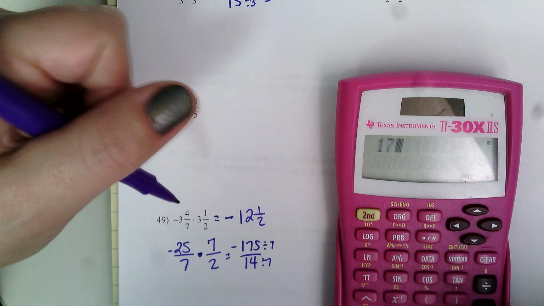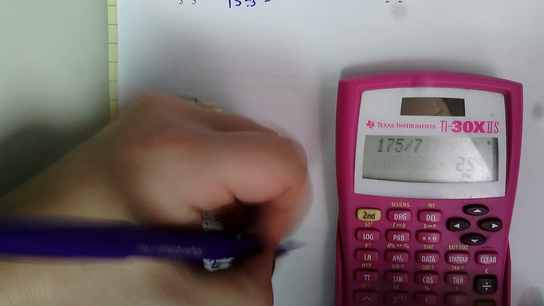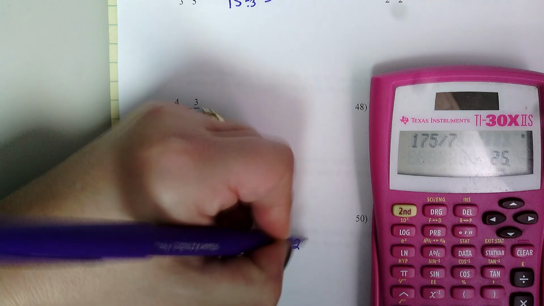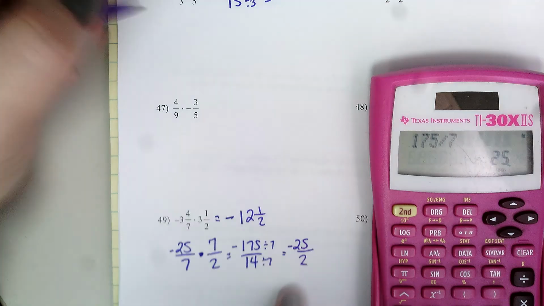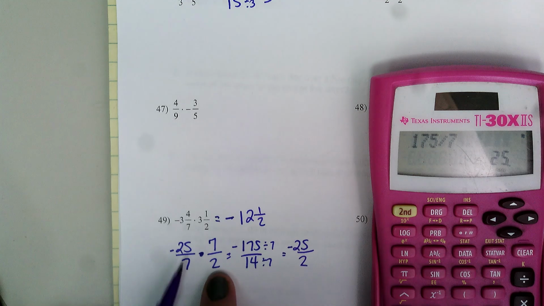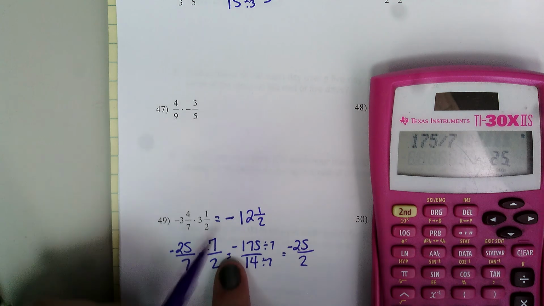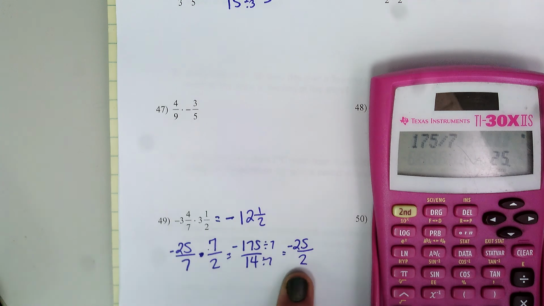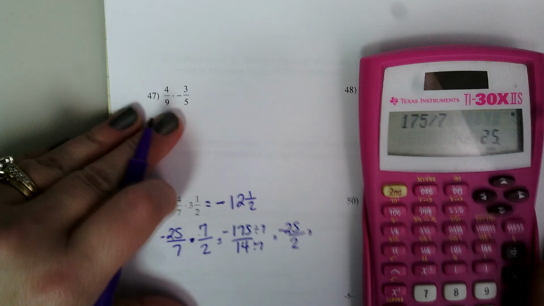175 divided by 7 is just 25 again. 14 divided by 7 is just 2. Okay, which look, 25 and the 2, all I did was multiply by 7 and divide them out. I could have just canceled the 7s out and put the 25 over 2 right there. Now I'm going to convert 25 over 2.